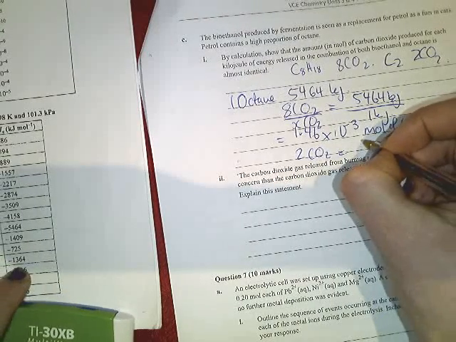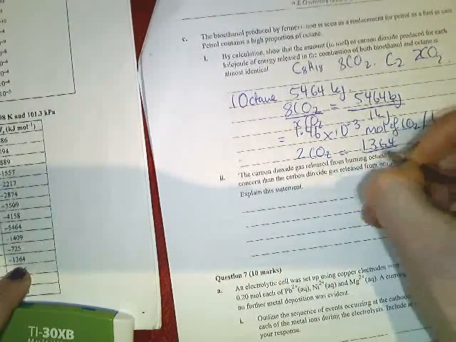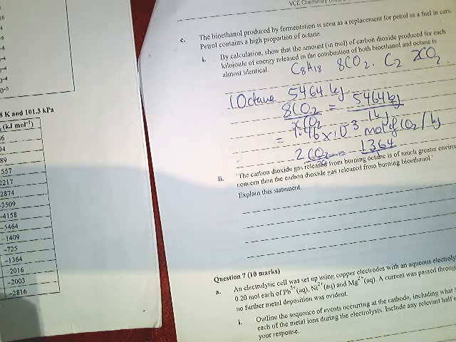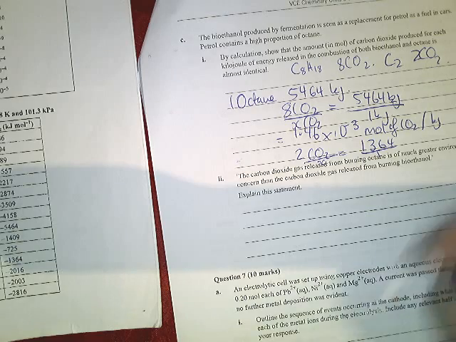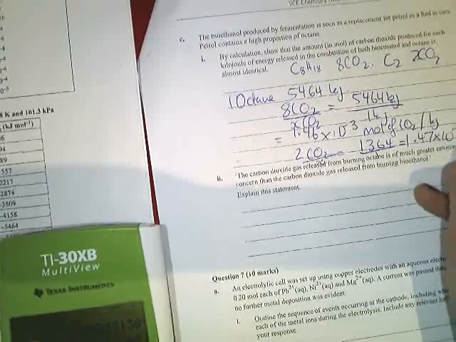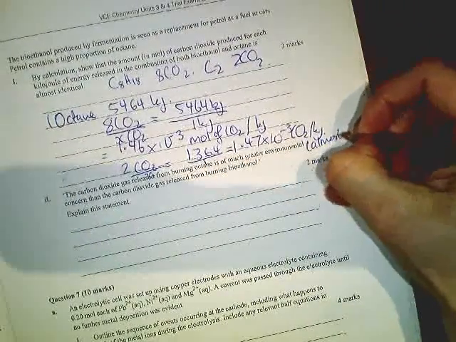So 2 CO2s released when we get 1364, so 1 over 1364 times 2, 1.47 times 10 to the negative 3 CO2s per kilojoule. And then you'd have to have a little statement, almost same as octane.